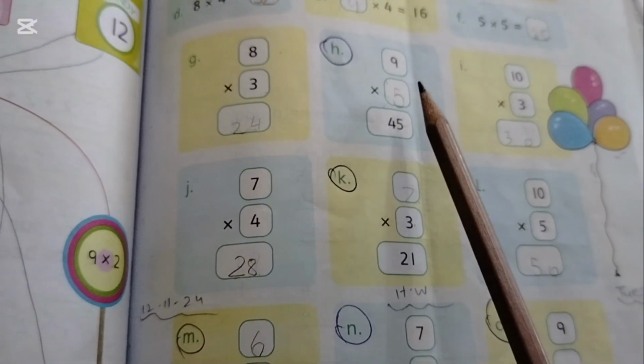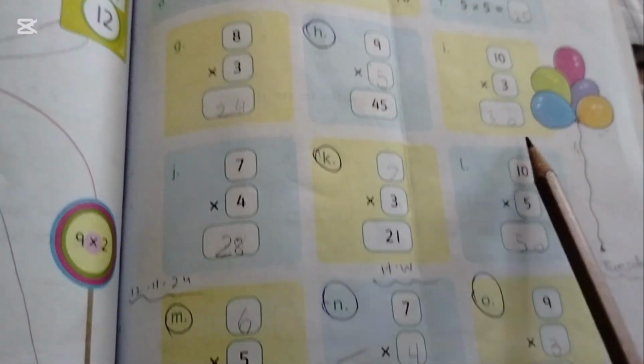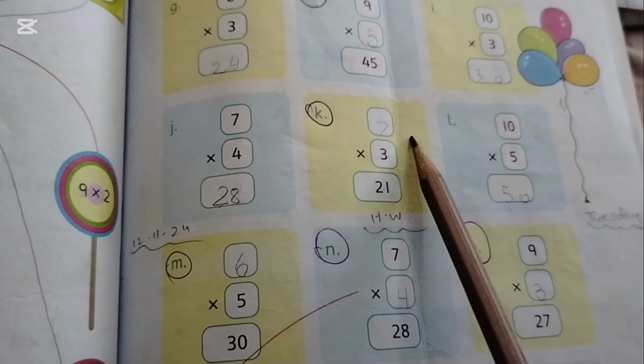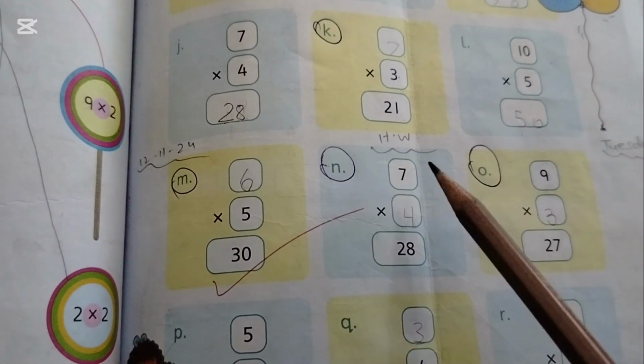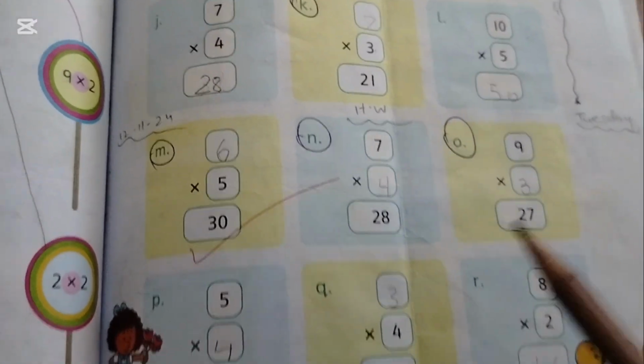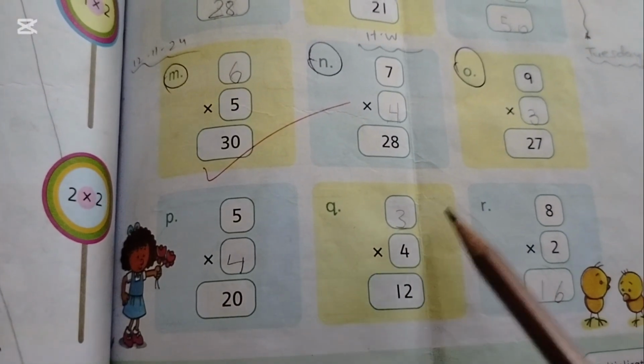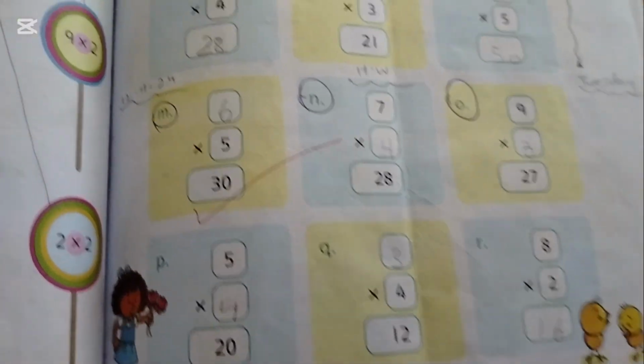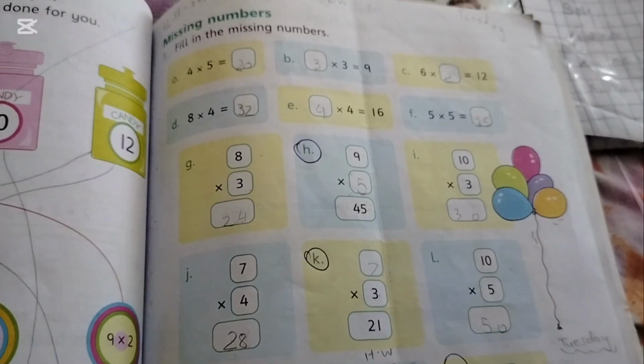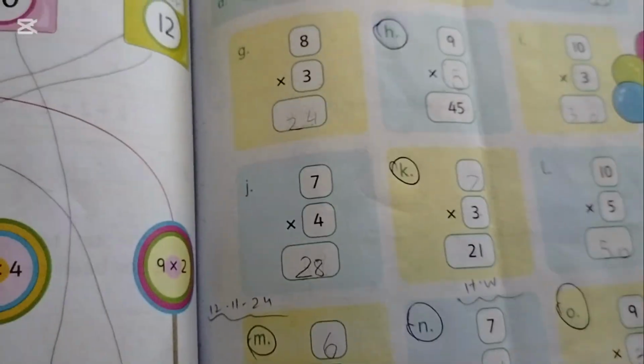8 times 3 is 24, 9 times 5 is 45, 10 times 3 is 30, 7 times 4 is 28, 7 times 3 is 21, 10 times 5 is 50, 6 times 5 is 30, 7 times 4 is 28, 9 times 3 is 27, 5 times 4 is 20, 3 times 4 is 12 and 6 times 2 is 12. So now move on to the next page.